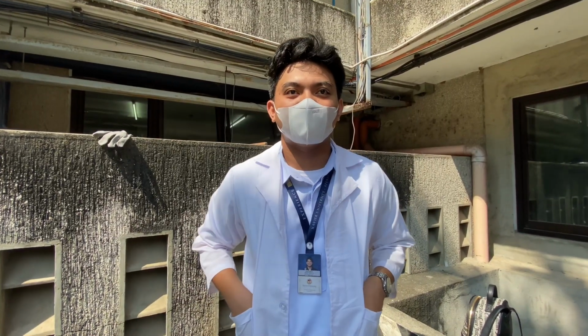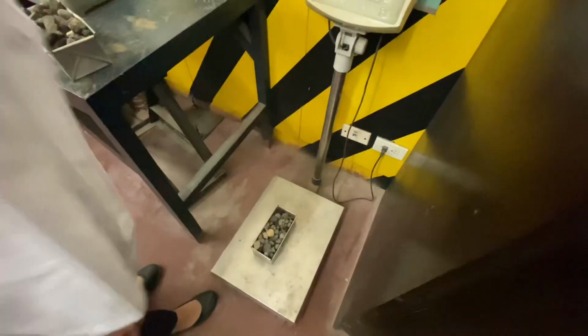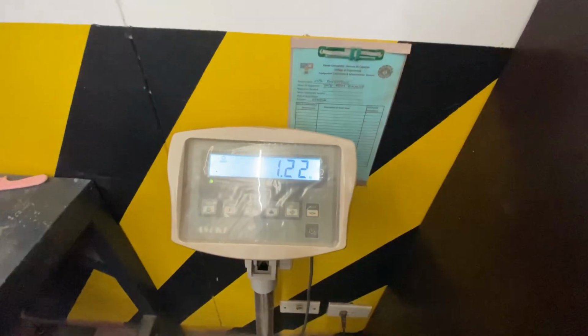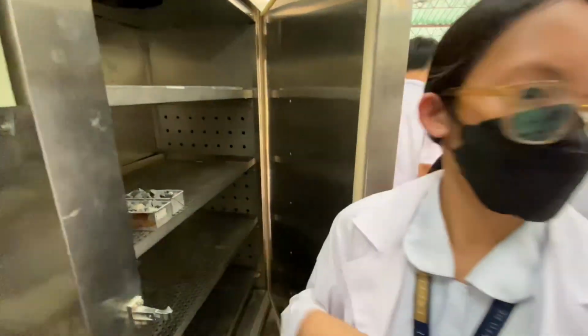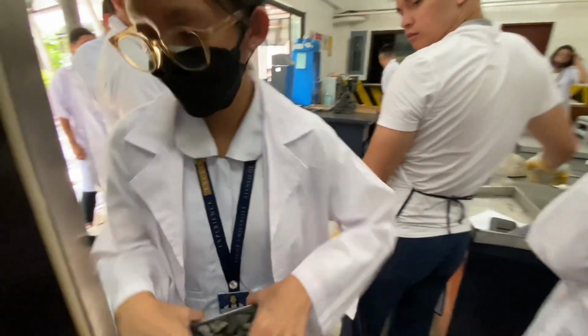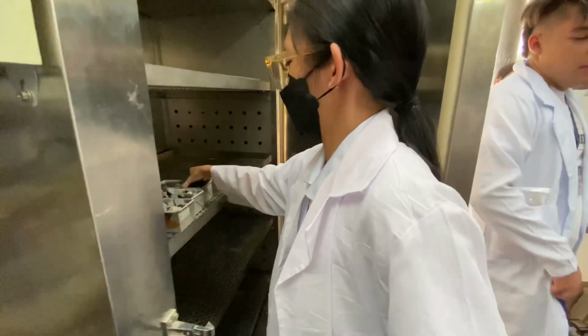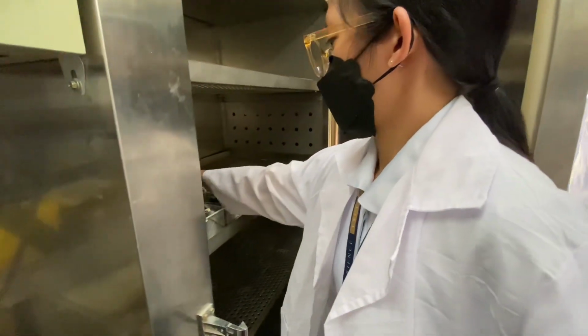The SSD weight. Lastly, in an oven, dry the sample in a pan to a consistent weight for 24 hours.